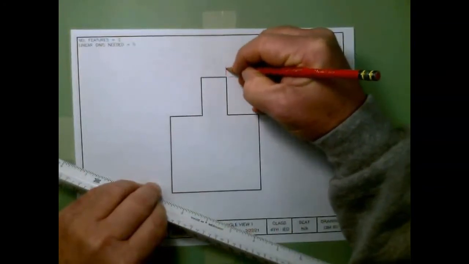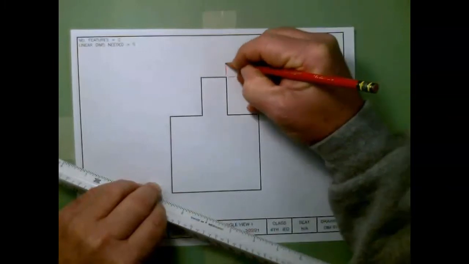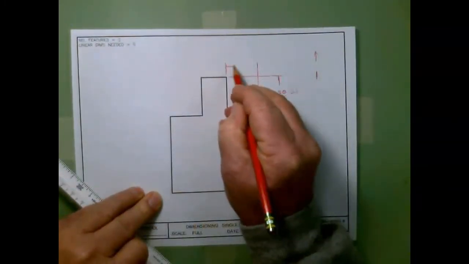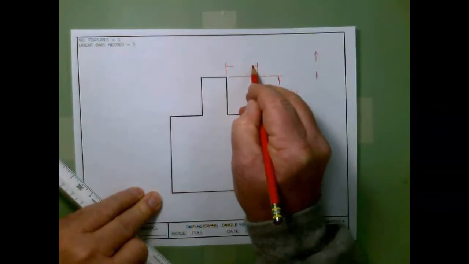Now, how far off the object am I putting these numbers? Well, the first dimension away from the object, and we said this was 1 1/4.